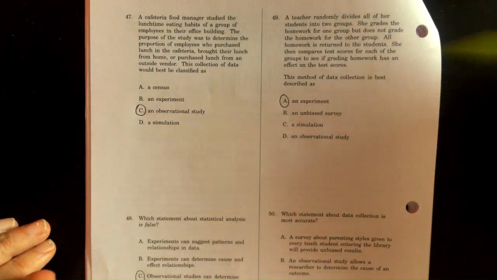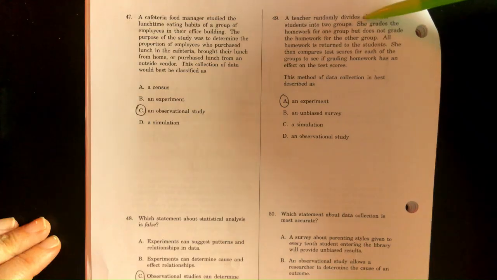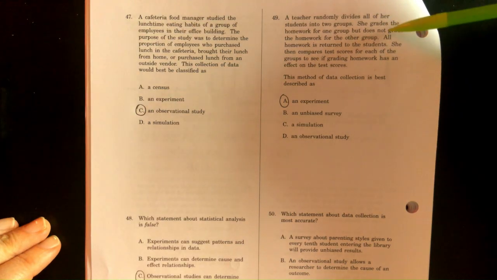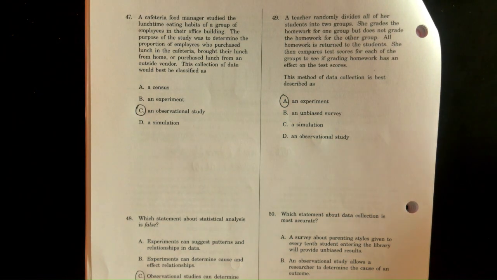Number 49, we have an experiment here because the teacher randomly divides all of the students into two groups, grading homework in one group and does not grade homework in the other group. And then comparing the results. That's a controlled experiment. That's A.